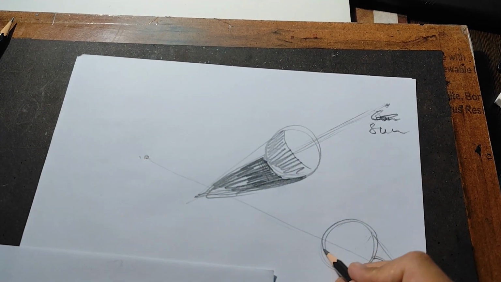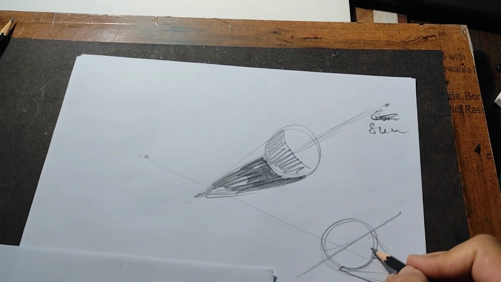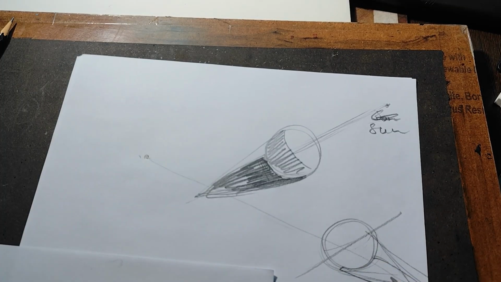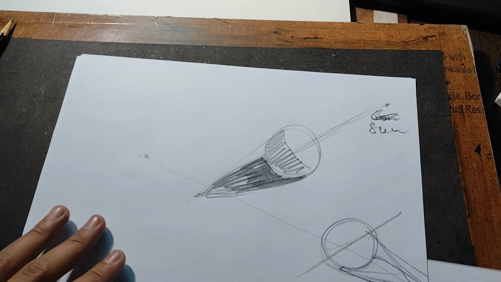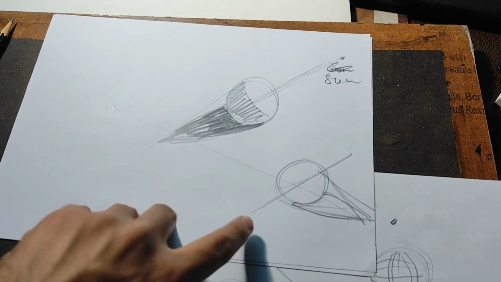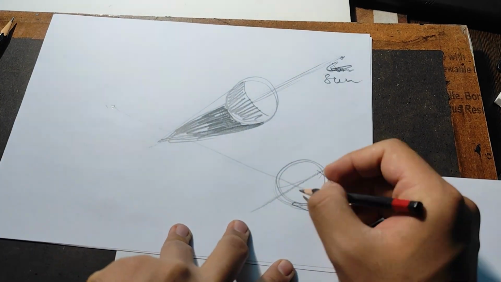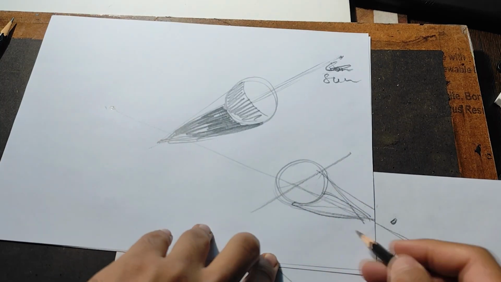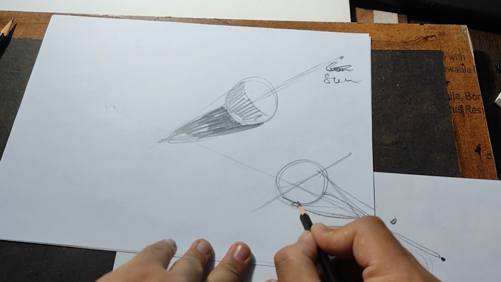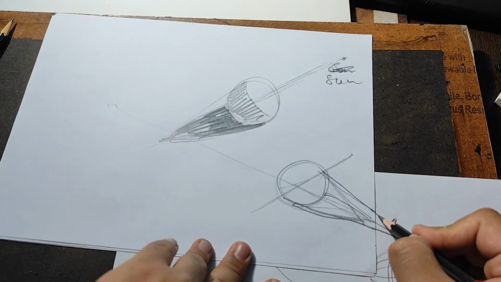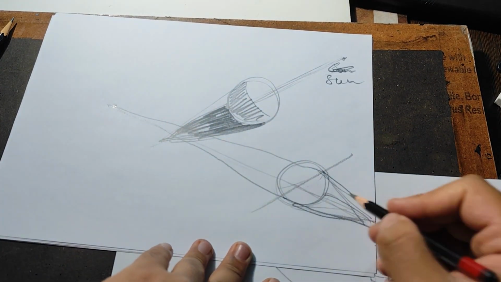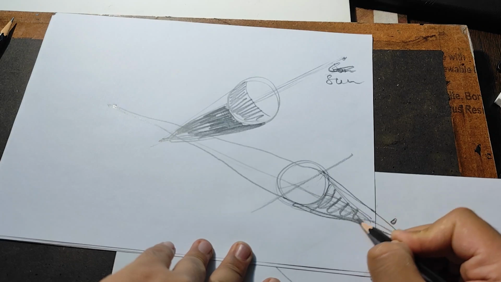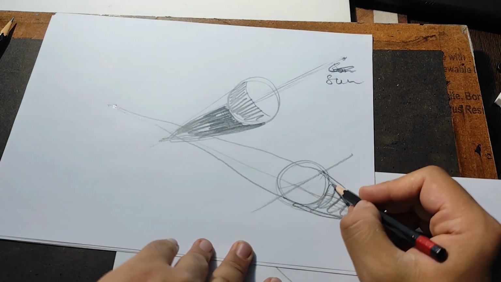The sun is over here and the shadow will be done like this. Continuing over here, now this will connect to this, will connect to this, will connect to these, and these will connect to this. Okay, so now the shadow will form like this. It is that easy.